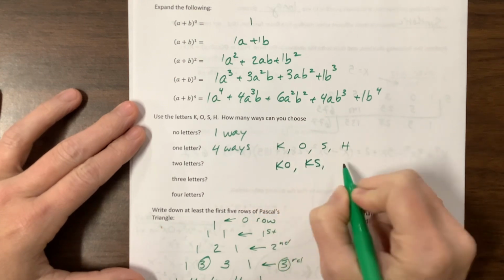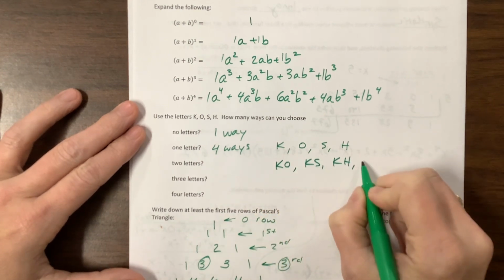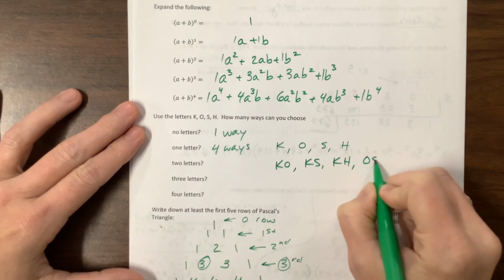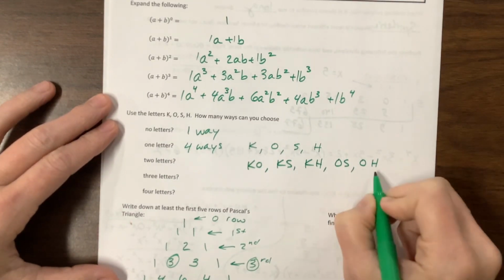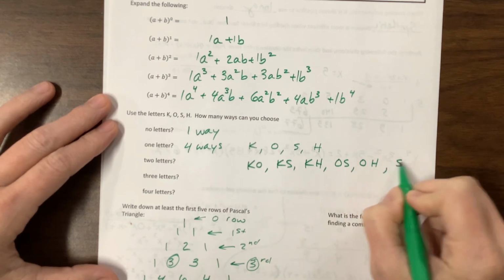I could pick K and S. I could pick K and H. I could pick, let's start with O. I could pick O and S. I could pick O and H. Or I could pick, I've done all the O's, okay, or I could pick S and H.